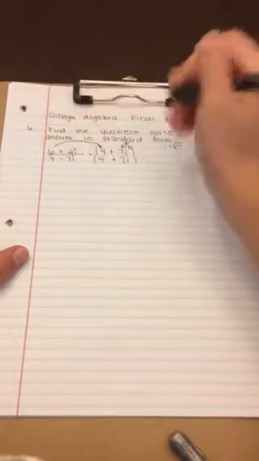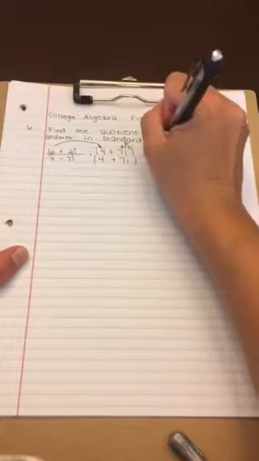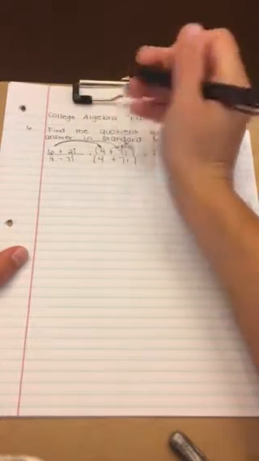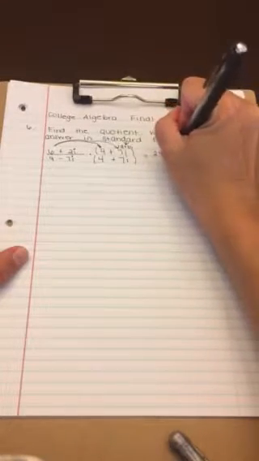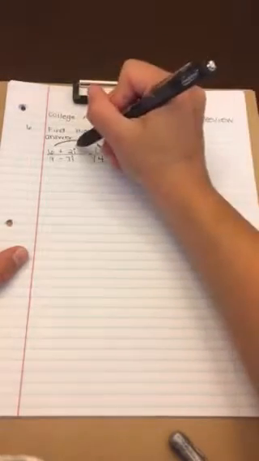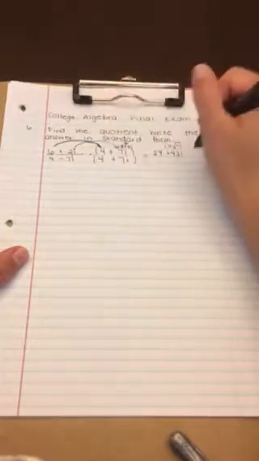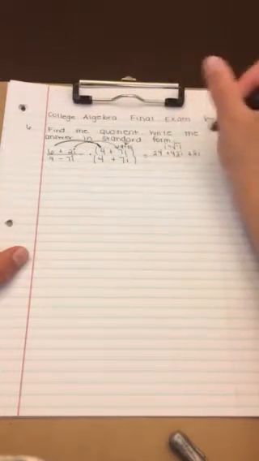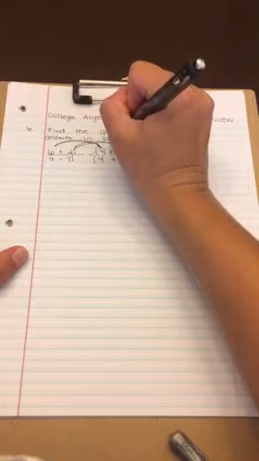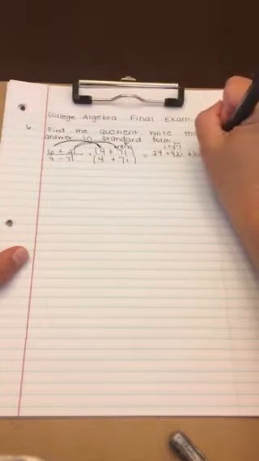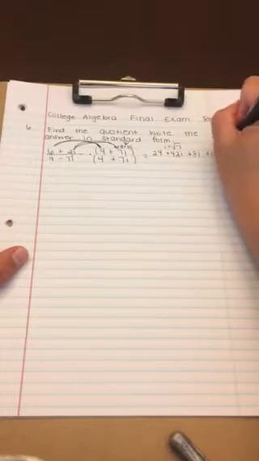So we're going to distribute. 6 times 4 will give me 24. 6 times 7i will give me plus 42i. 2i times 4 is plus 8i. And then 2i times 7i will give me plus 14. i times i will give me i squared.